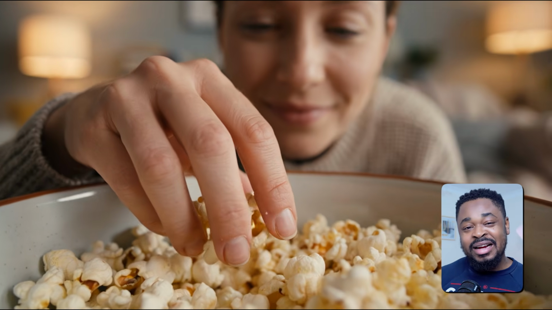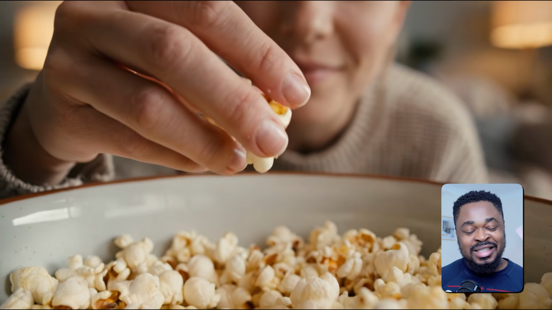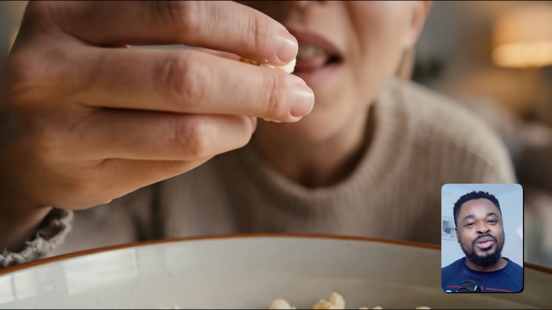Just look at this. I can run this as a popcorn ad. This is another area where Kling impressed me. This doesn't feel too ad-like, like VEO 3.1.